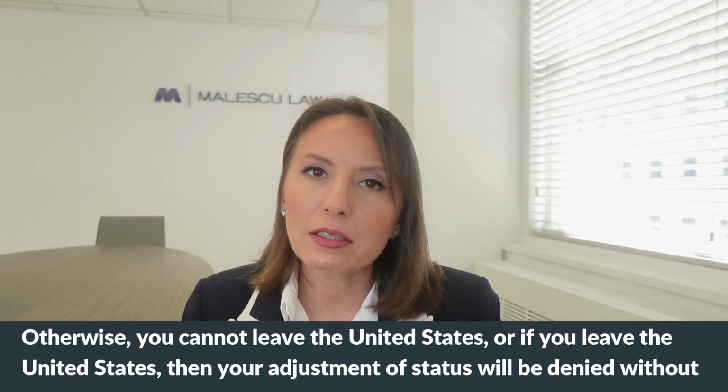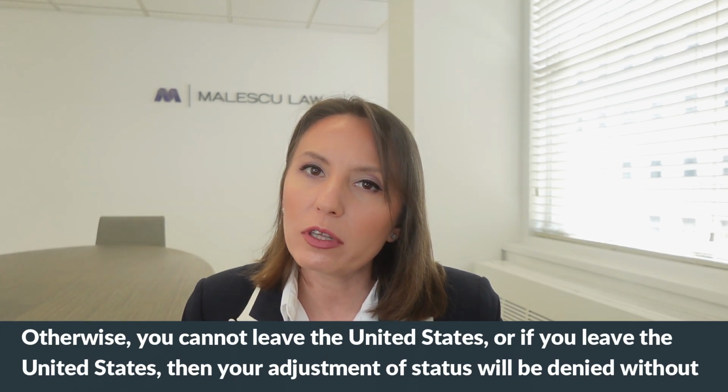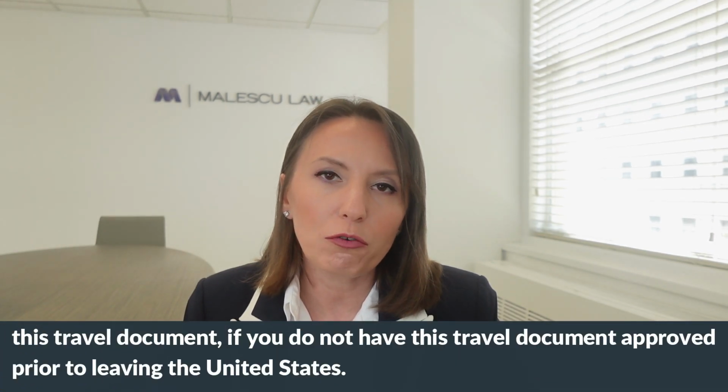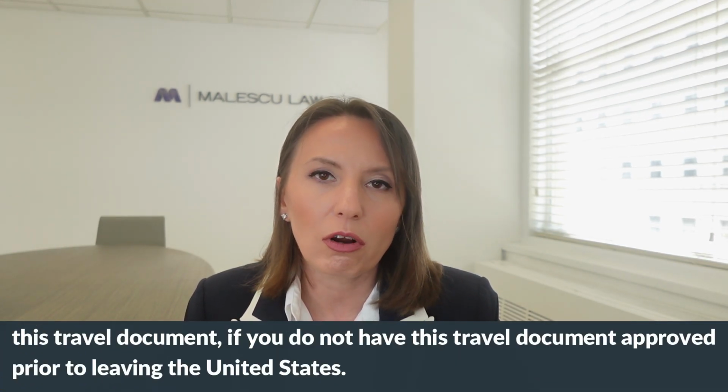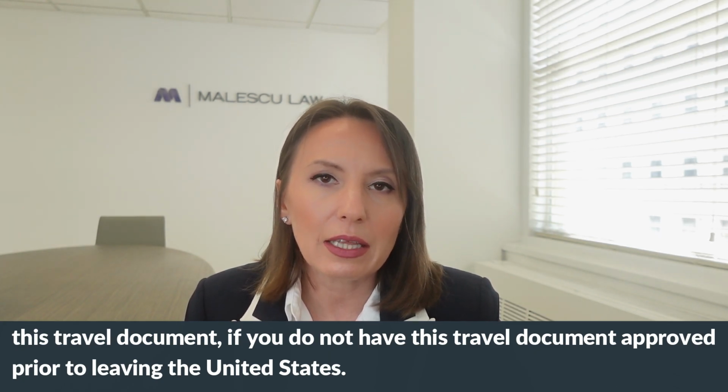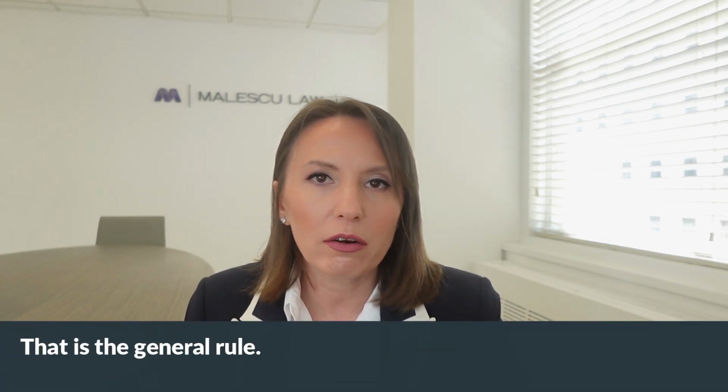Otherwise, you cannot leave the United States, or if you leave the United States, then your adjustment of status will be denied if you do not have this travel document approved prior to leaving the United States. So that is the general rule.